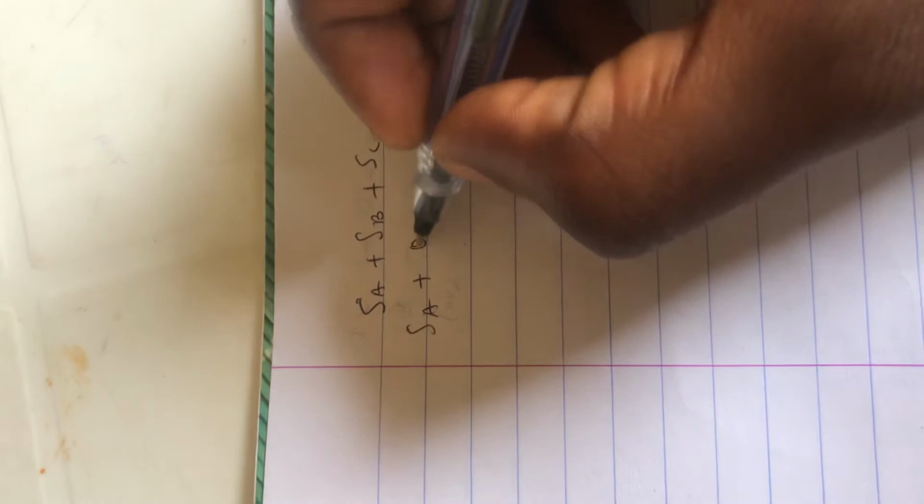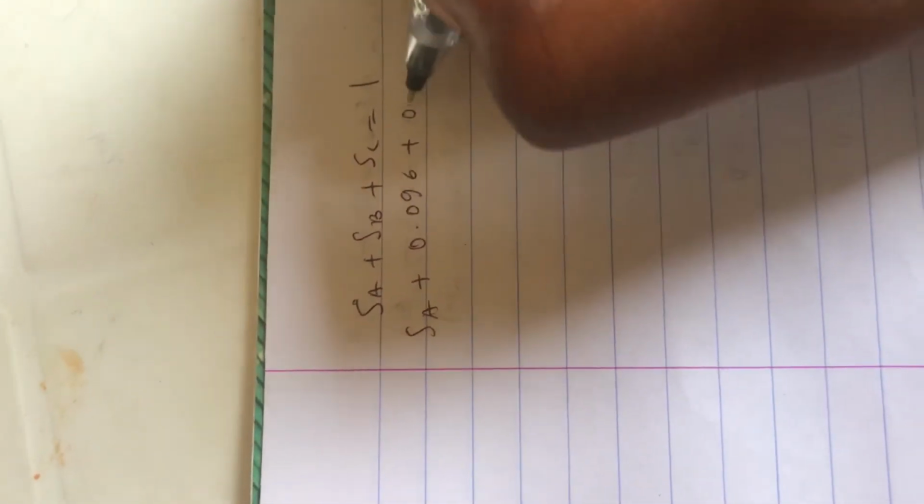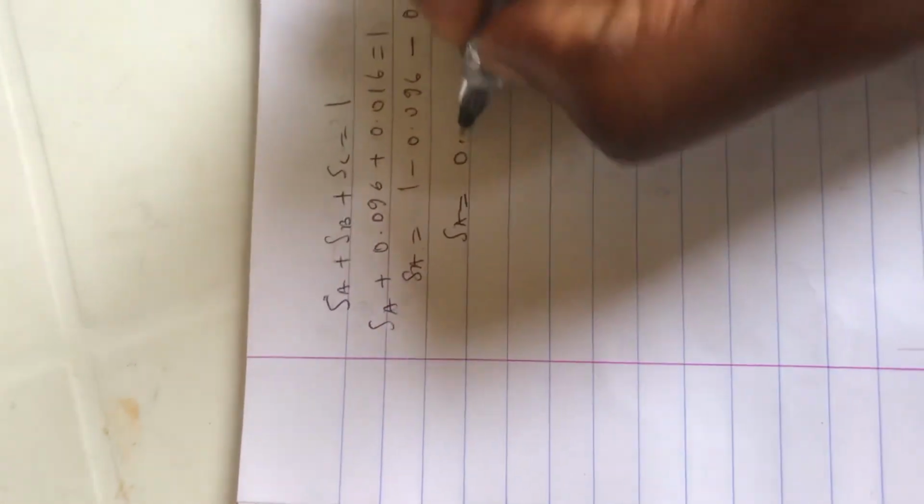Alright, and we know that SA plus SB plus SC equals 1. So my SA plus 0.096 plus 0.016 is equal to 1. So SA is equal to 1 minus 0.096 minus 0.016. SA is equal to 0.88.